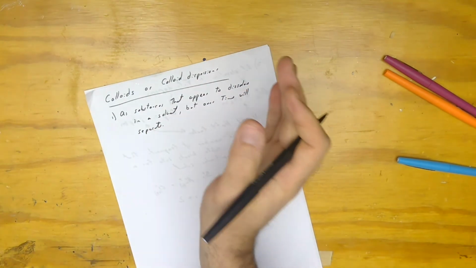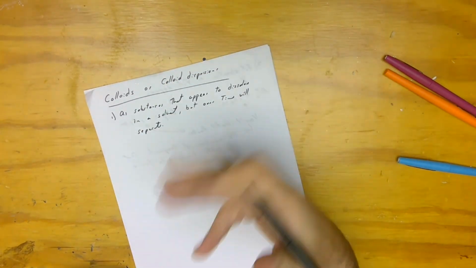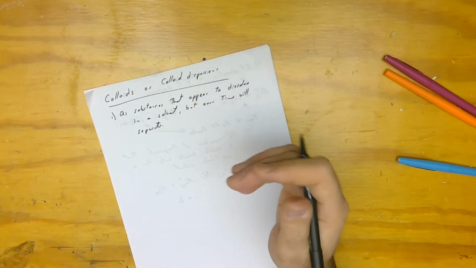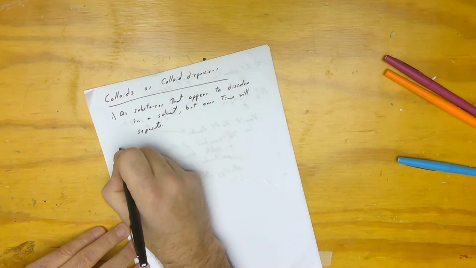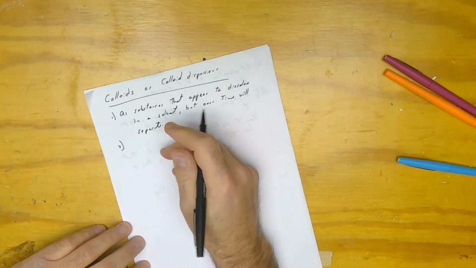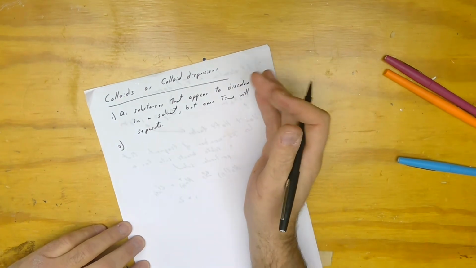They kind of look like homogeneous solutions to start. Okay, they look like homogeneous solutions. They're kind of the dividing line between a solution and a homogeneous mixture.